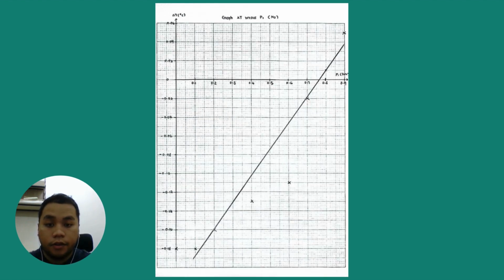Next, this is the graph for temperature difference versus pressure for nitrogen. We can see that the temperature difference is also increasing linearly with pressure, and for pressure less than 0.7, the temperature difference is negative, and after 0.7, the temperature difference is positive.